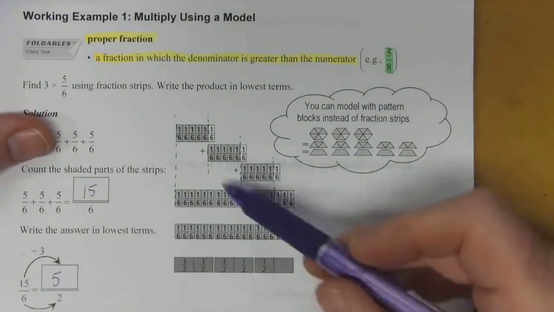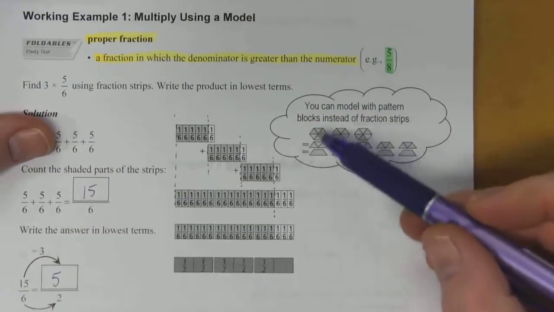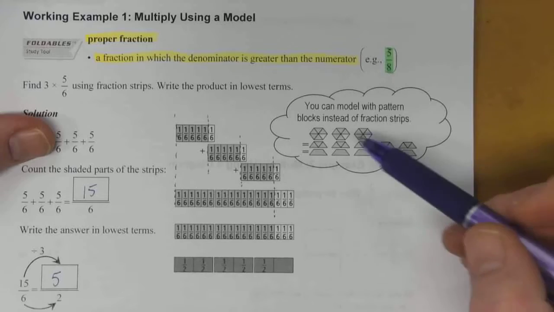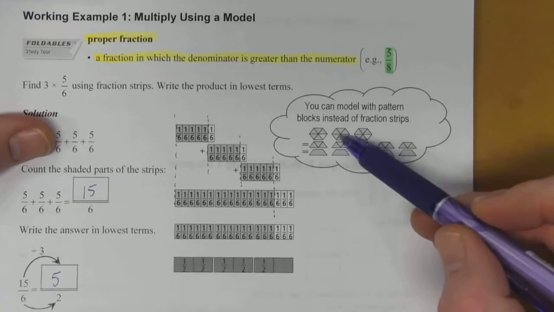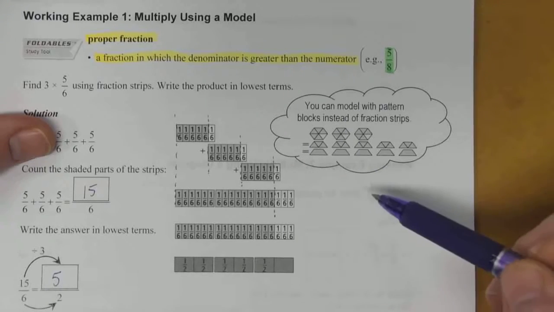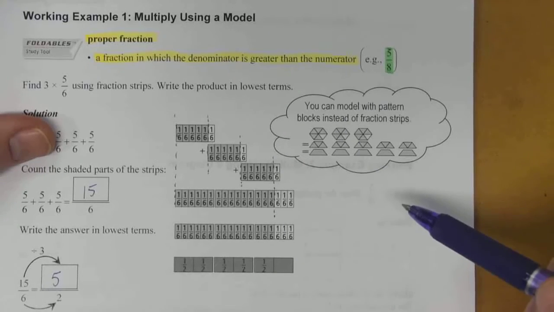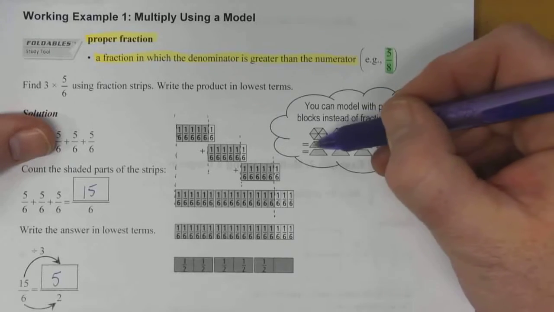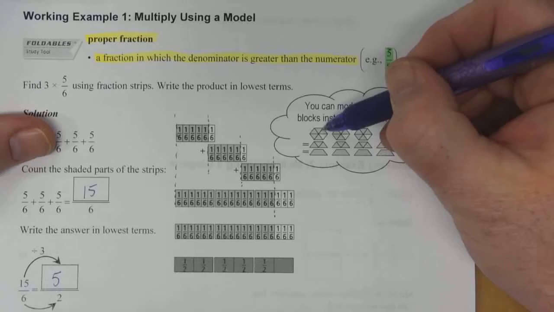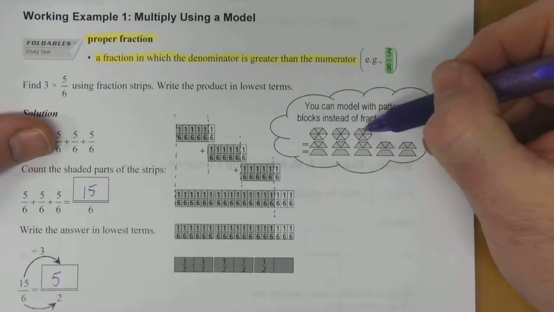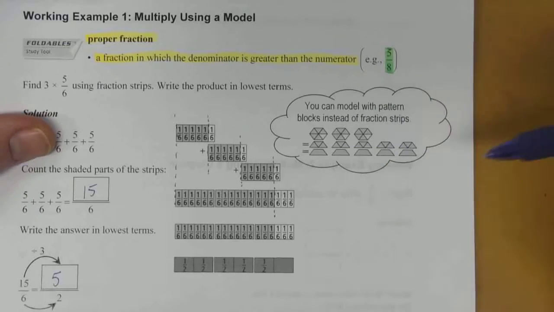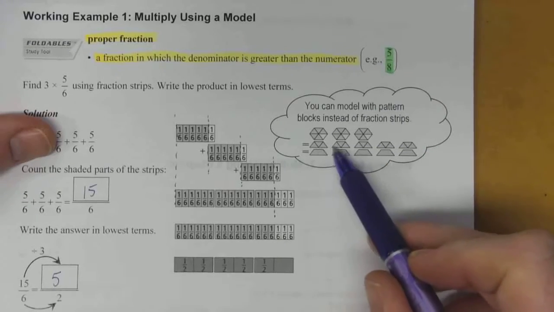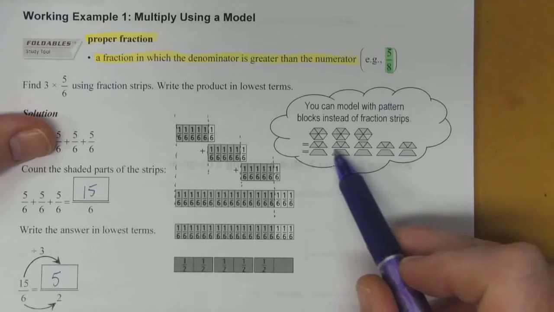Now if you don't want to use fraction strips, like we did here, you can also use pattern blocks. And if we've got 5/6 of a pattern block shaded here, and we've got 3 of them, we can break that down and add them up. So 15 of them are shaded, and 15 of them shaded looks like this.